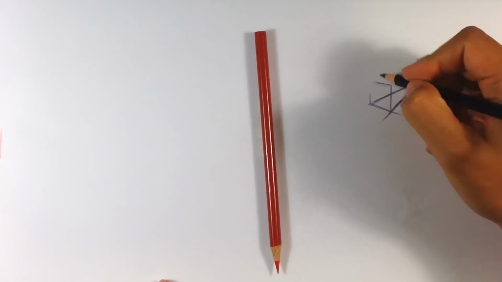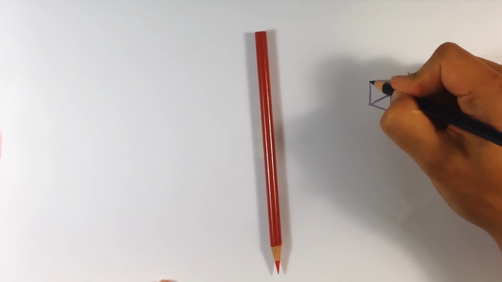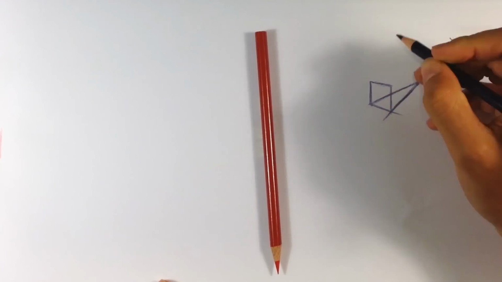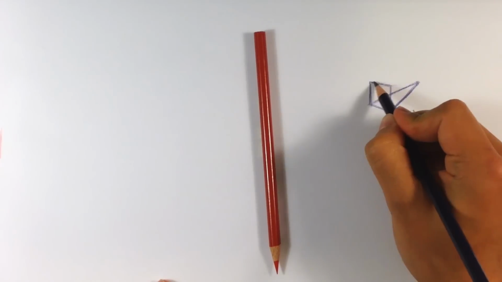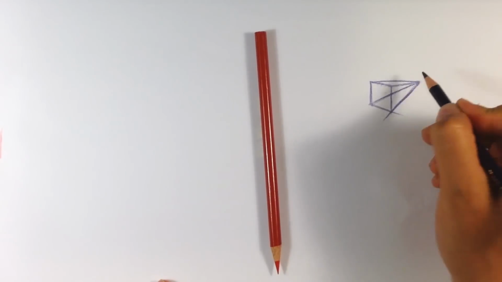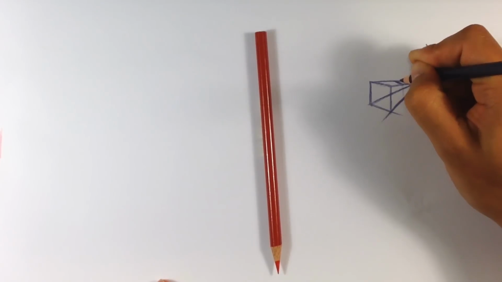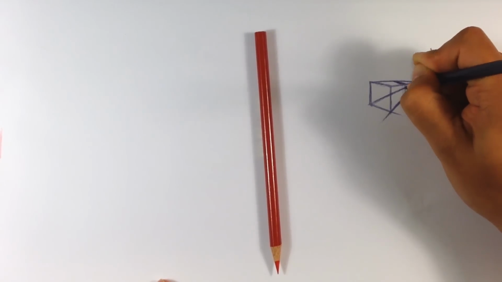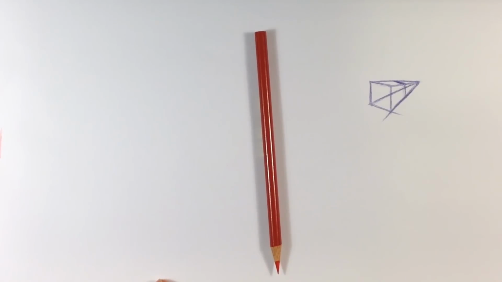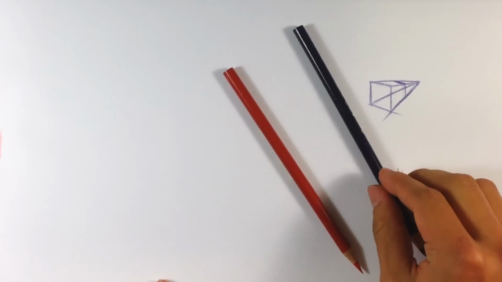Perspective, almost every single drawing you do will have some kind of perspective in it. That's pretty much it. So let's go over some basics when we're talking about perspective, and let's get into that.